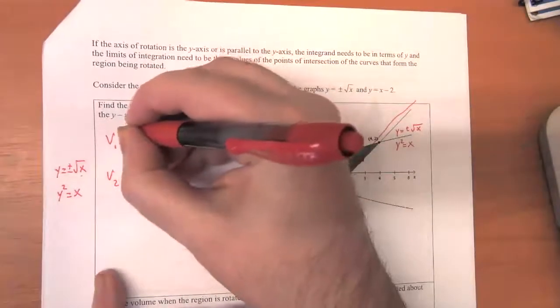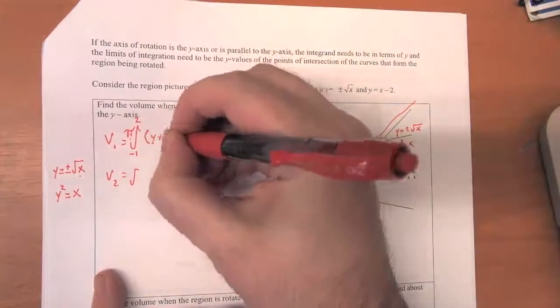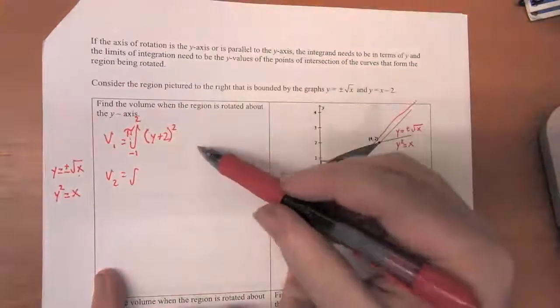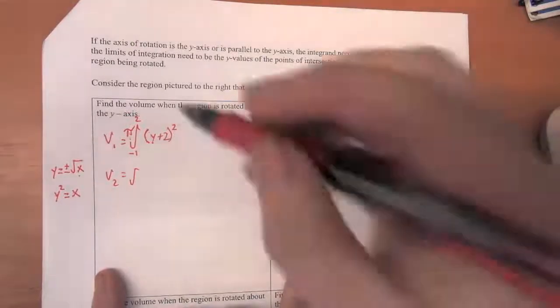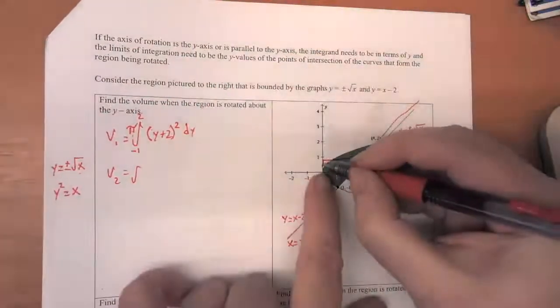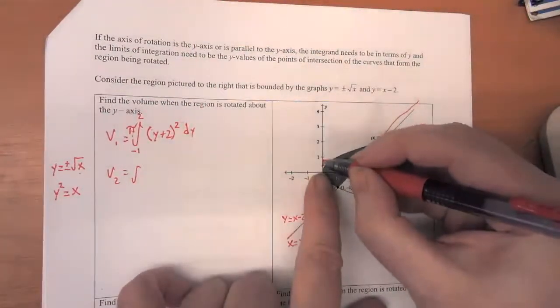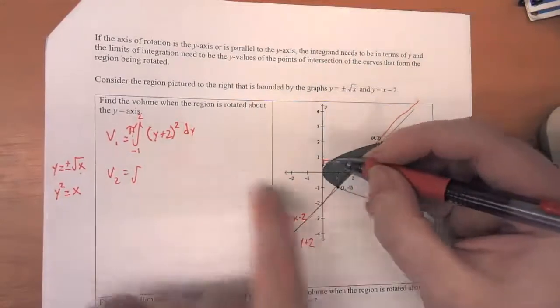I should put the pi outside here because we always do that. Pi times (y plus 2) squared, because that's what we do to find the volume of a cylinder. And then the width of this cylinder is going to be a small value of y, so that's dy.